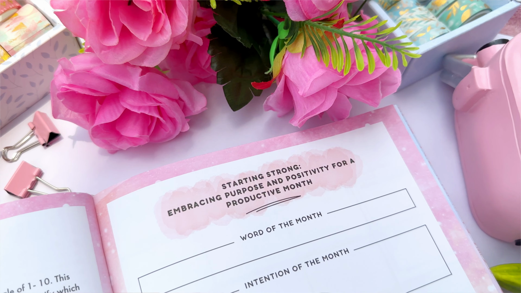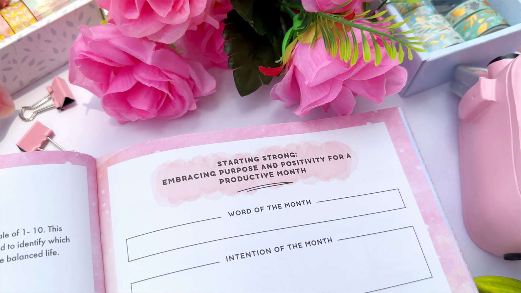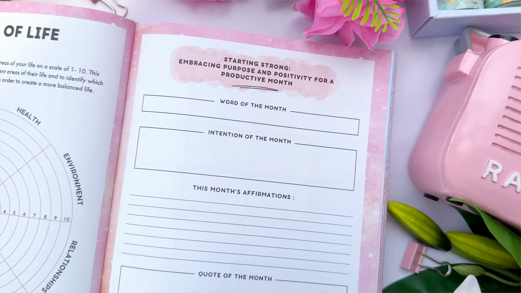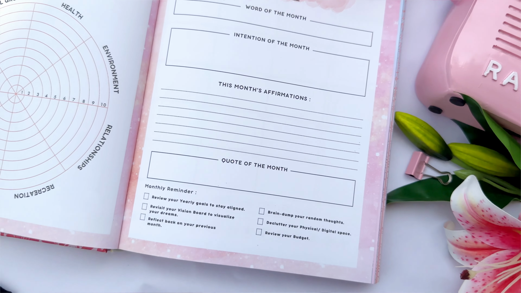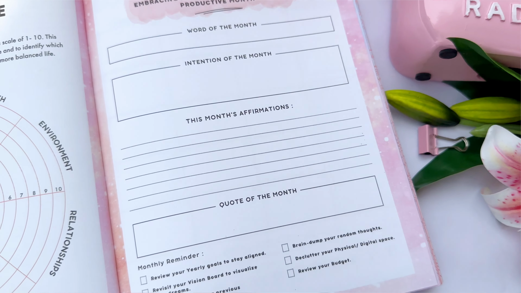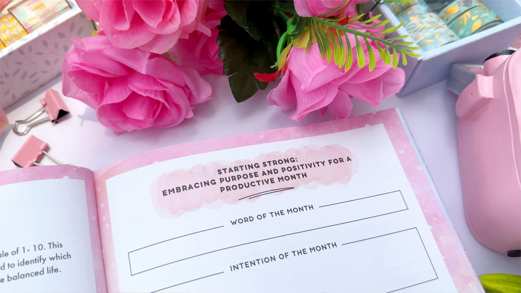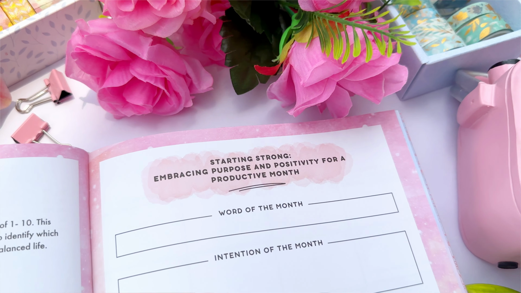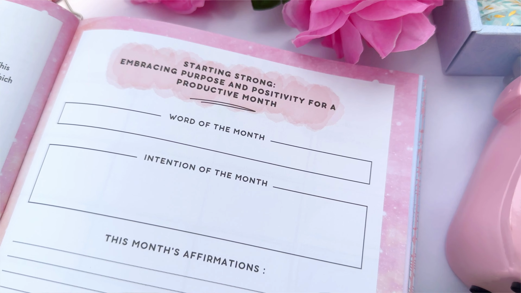Next to that, we have this particular page, which I personally call your monthly purpose page. So we have sections here. The first section is word of the month, then intention of the month, this month's affirmation, quote of the month, and then we have a monthly reminder checklist. Firstly, of course, you have to choose a word for the month, just like the word for the year. If you choose a word for the month, it will be a guiding word for that particular month, and your focus should be entirely on that particular theme or guiding word.